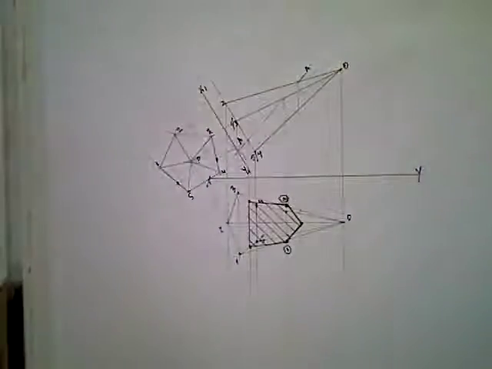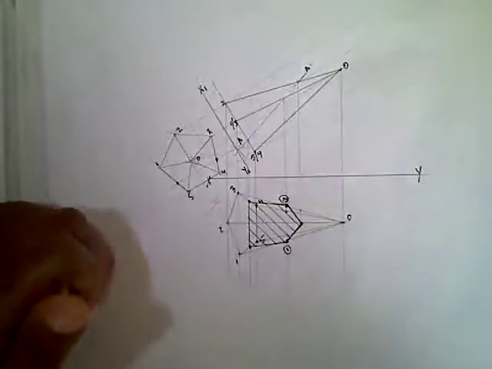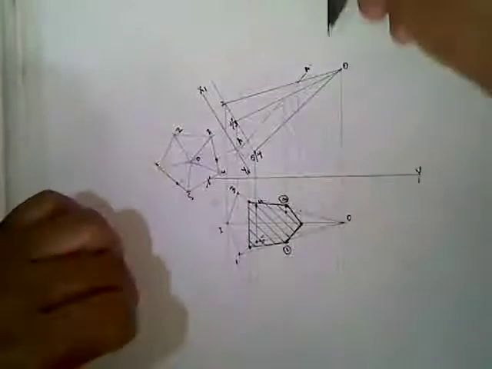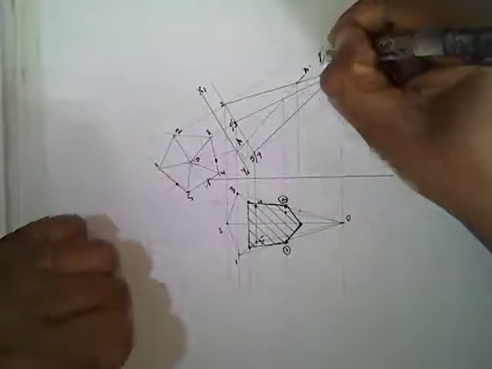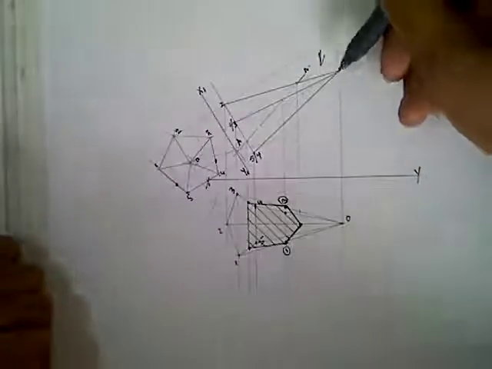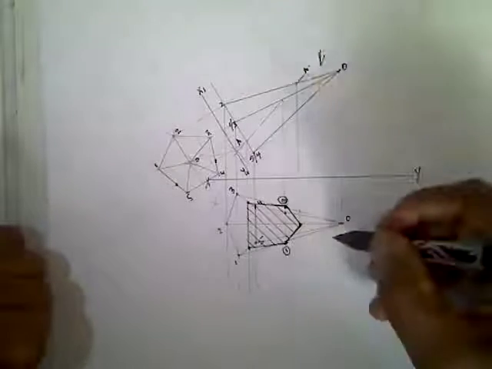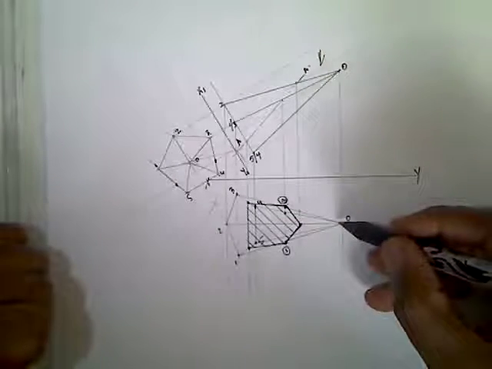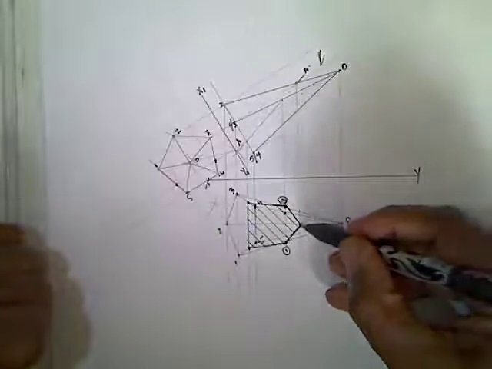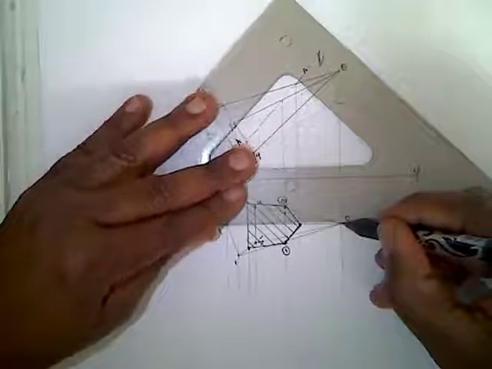Right, here is the cut surface. Now let's see what we are able to see. We are looking at it from the top, with our eyes from this side. We are able to see 2. Where is 2? There is 2. We are able to see 2 up to there. We are able to see 2 from the top.